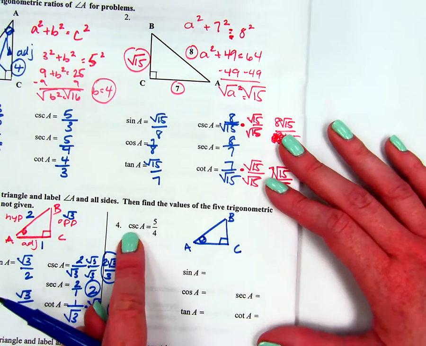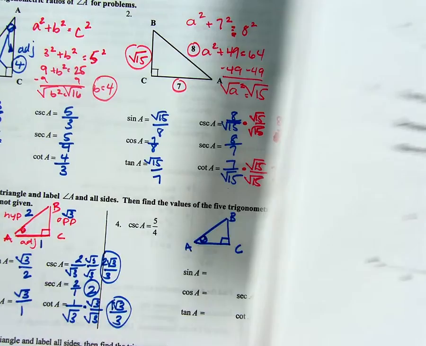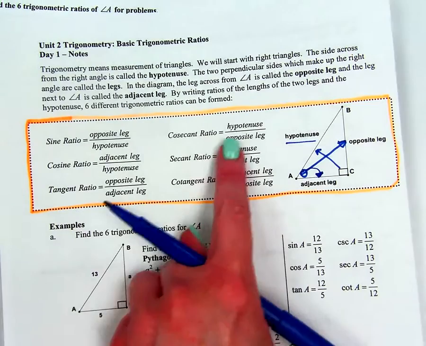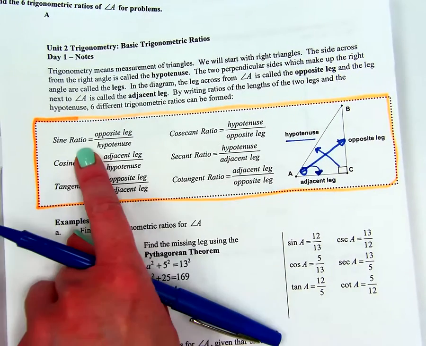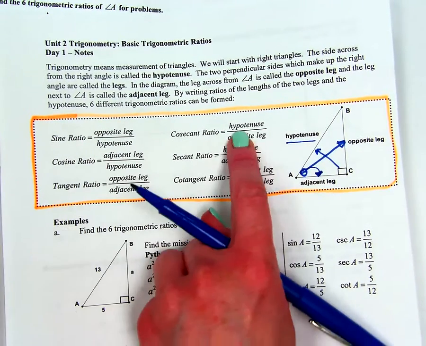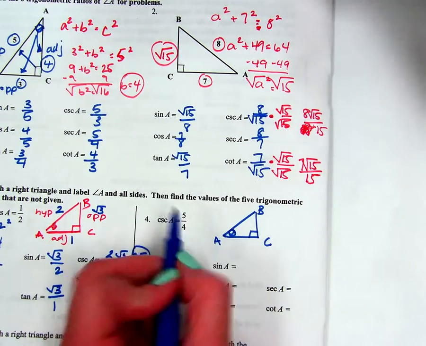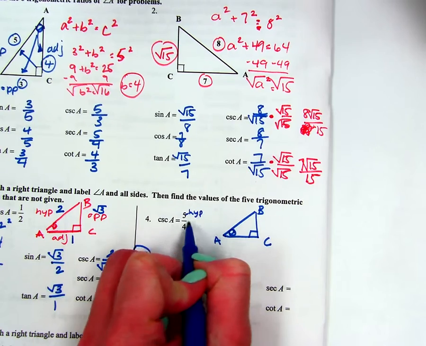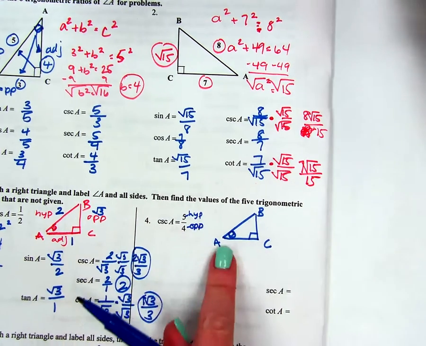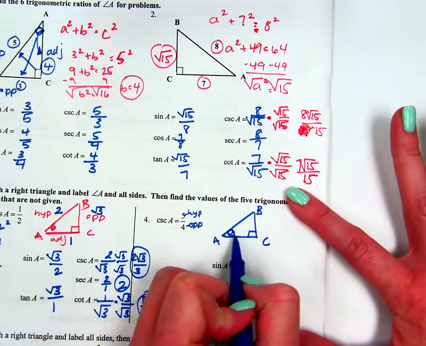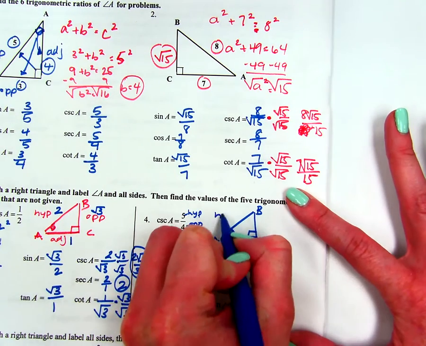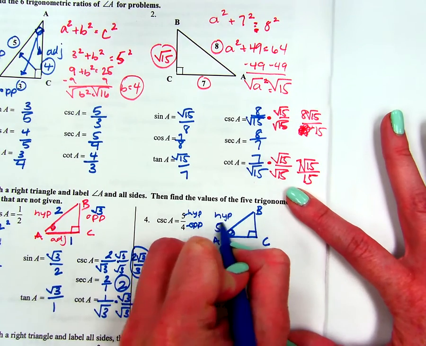And now it's telling me it's the cosecant. So feel free to flip back. Cosecant is the reciprocal of sine. So we are looking for hypotenuse over opposite that's given to us. So we have our hypotenuse over opposite. So let's label our sides, and then we'll fill in our numbers. So remember, across from the 90, that's our hypotenuse. So that's going to be 5.